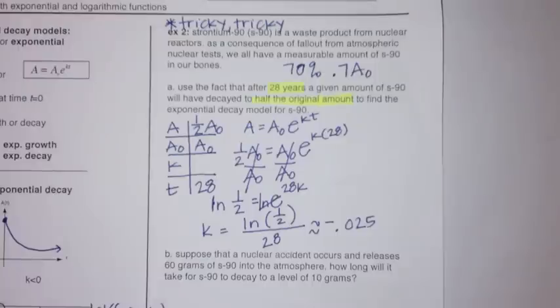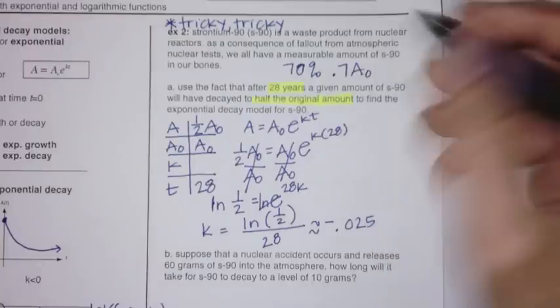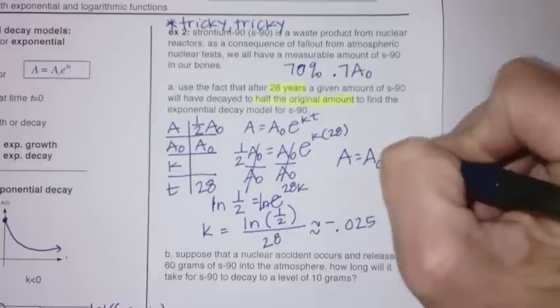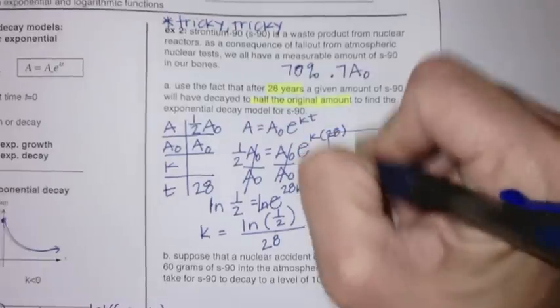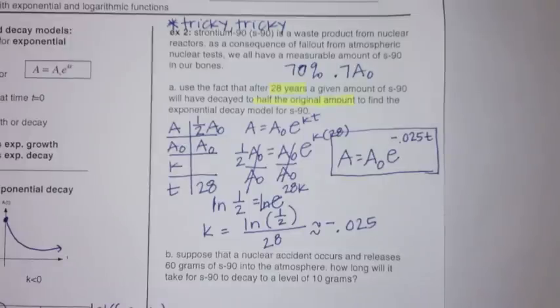Okay, so we are still looking for that exponential decay model. And on this particular one, since we don't actually know the initial amount, the best we can do is write it like this. We found K, but we still don't know the original amount. Hopefully they'd give it to us if they wanted us to calculate anything else.